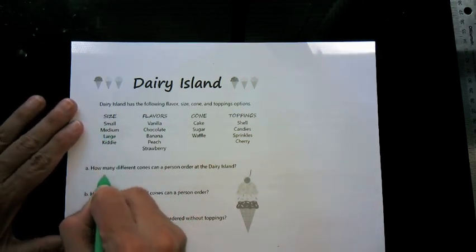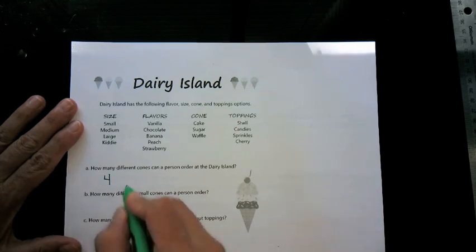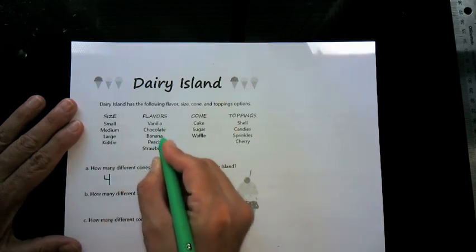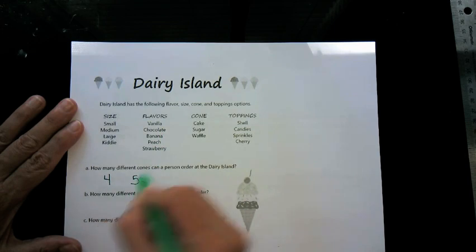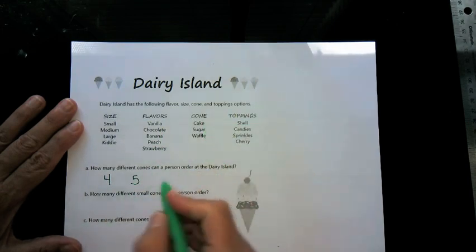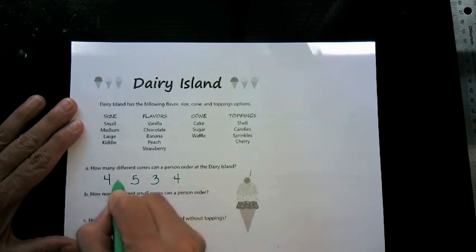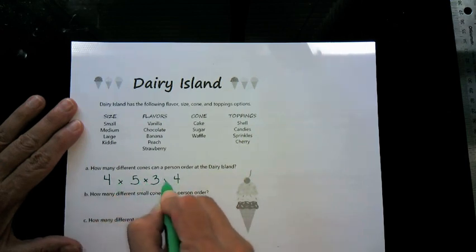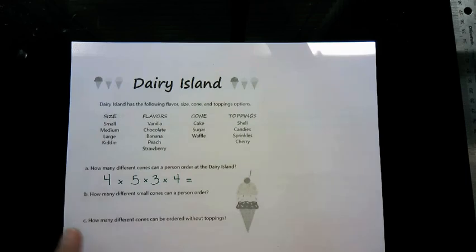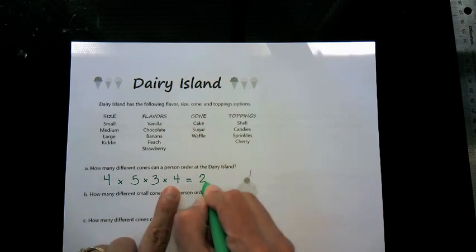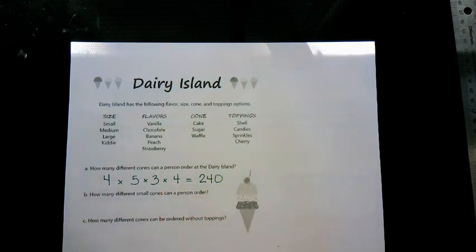many sizes can you get. There's 4. How many flavors can you get? That's 5. How many cones? You can get 3. And how many toppings? You can get 4. And if you multiply these all together, you get the number of combinations. So let's do 4 times 5 is 20, times 3 is 60, times 4 gives you 240.